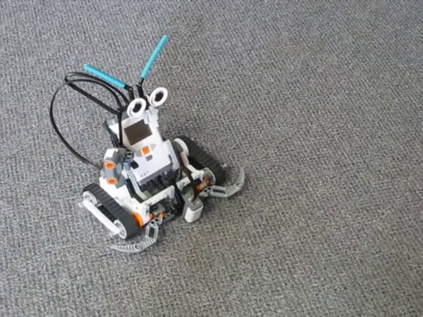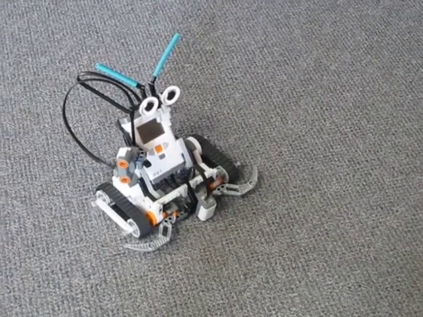Okay, here's the robot that will drive forward and escape when it hits a wall.